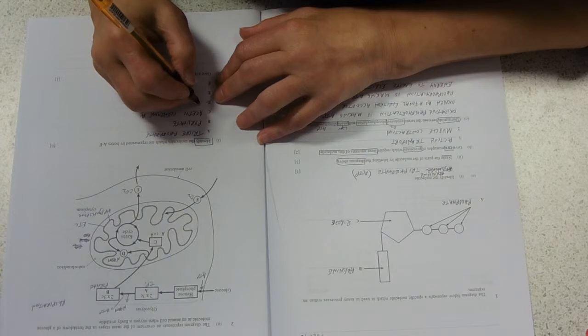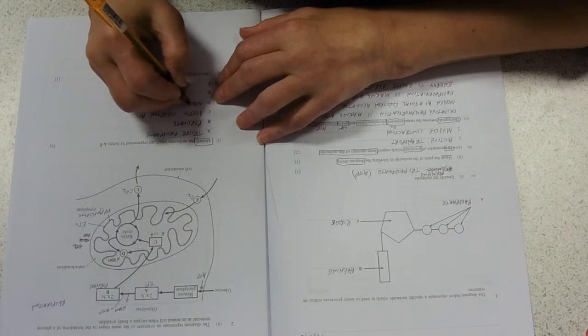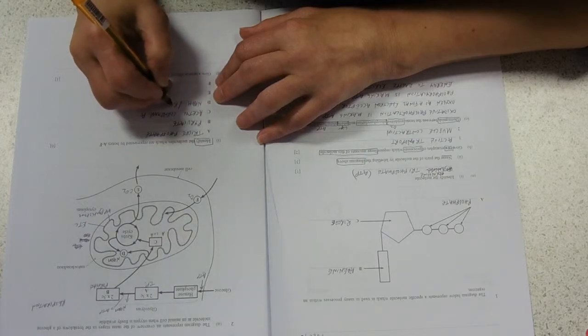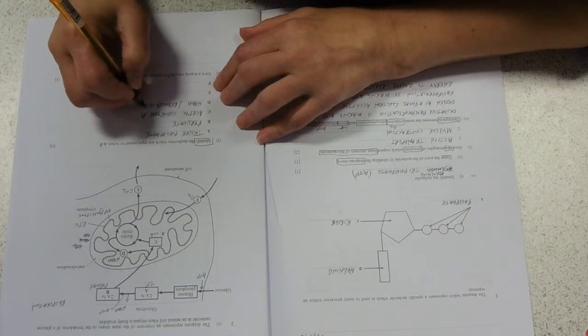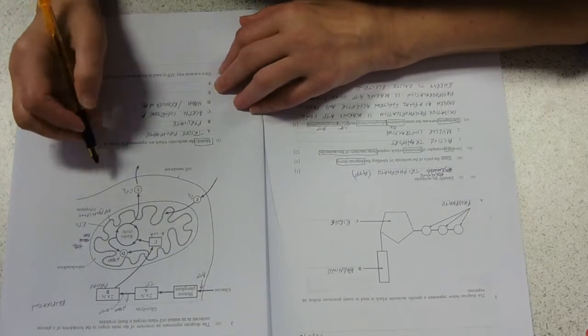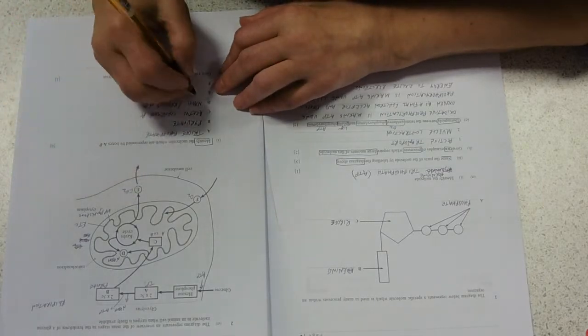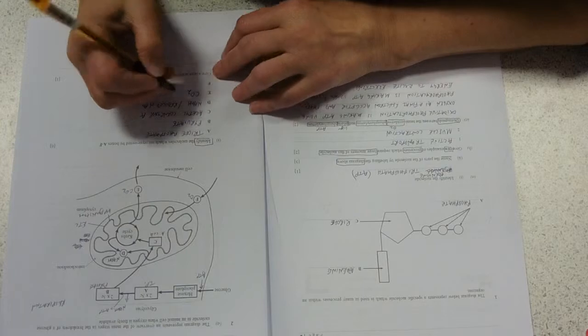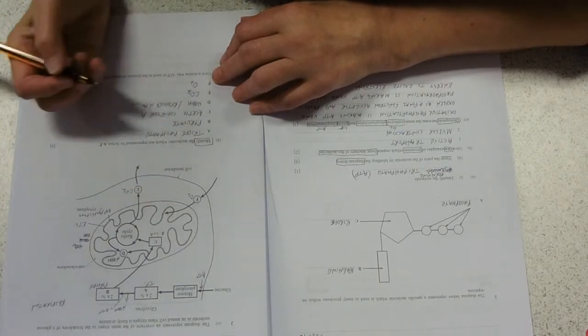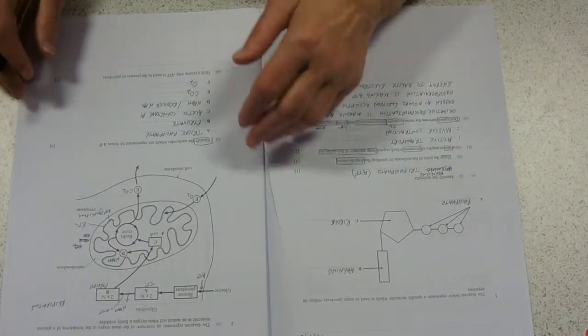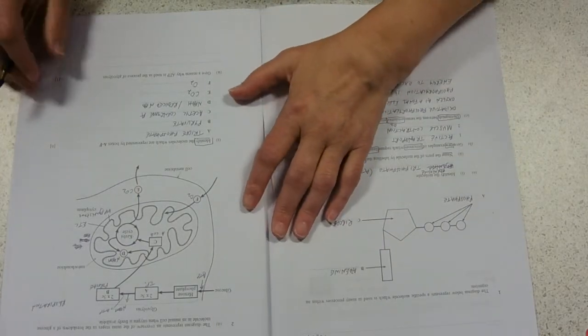D, NADH, or reduced NAD. E, carbon dioxide. I'm not writing that out, my life's too short. And F is oxygen. I think in an exam I'd probably write carbon dioxide in case they wouldn't accept that.